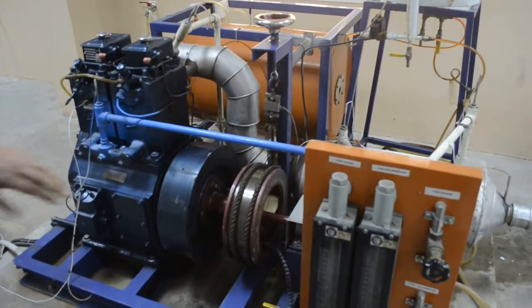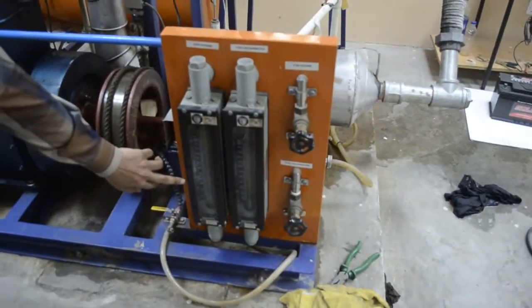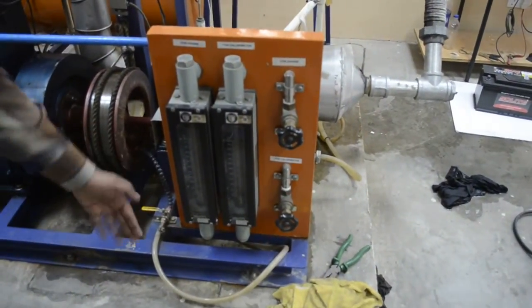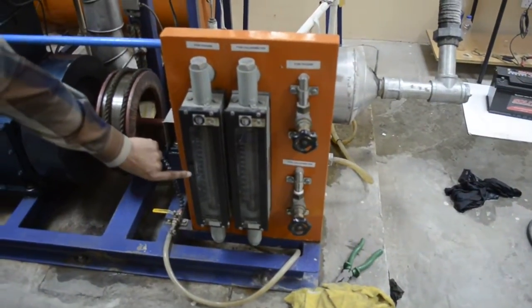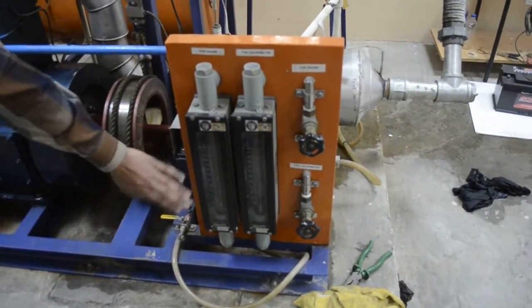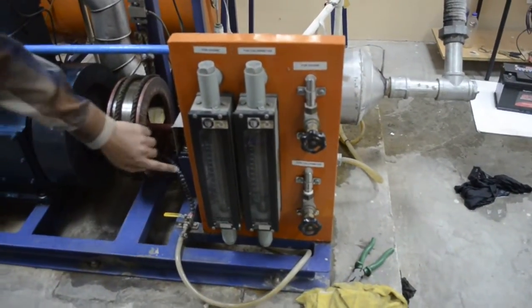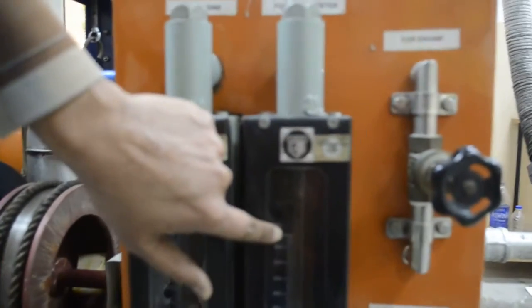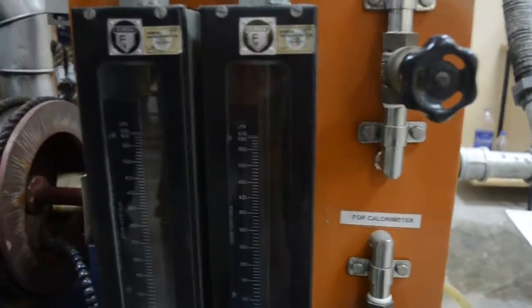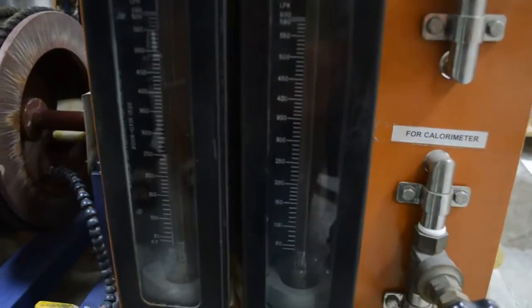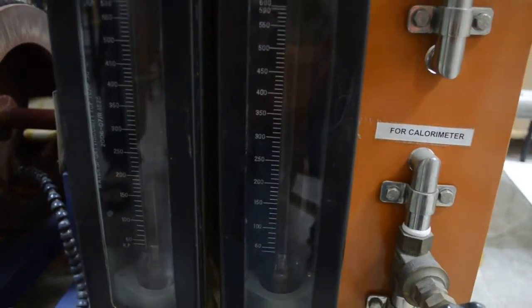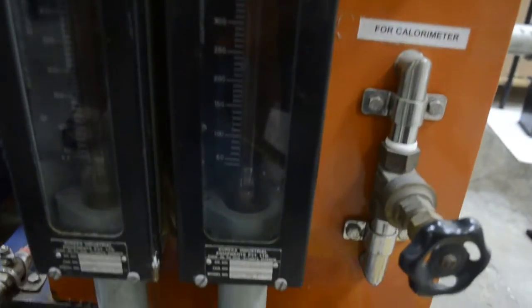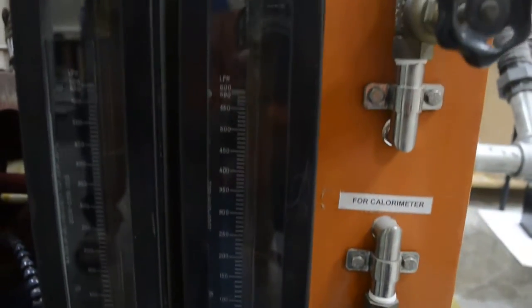There is a rotometer here, and normally you will be instructed to set it at 200 liters per hour, 250 liters per hour, or the instructor would already have set this, right? There are two rotometers, one for the engine and one for the calorimeter. The calorimeter I will explain later. Through the cooling water circuit, the water is circulated around the engine jackets, which pick up the heat, and we need to find out the amount of heat carried away by the cooling water.